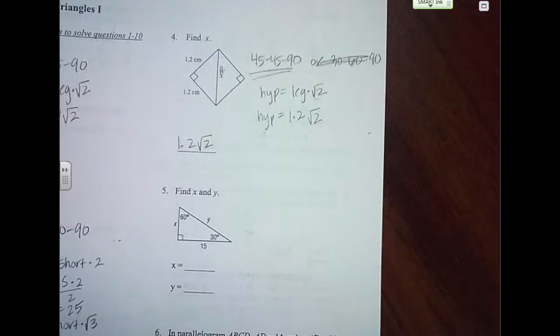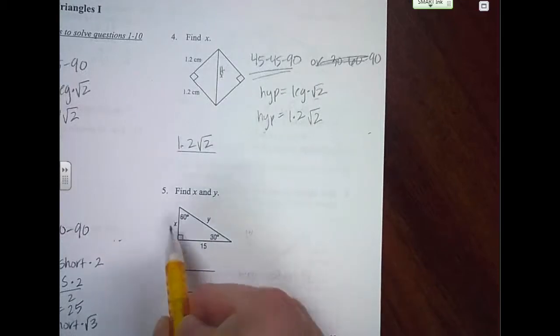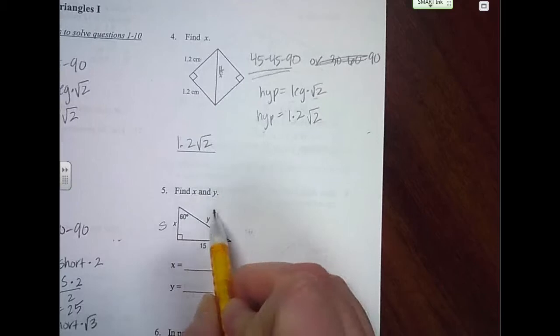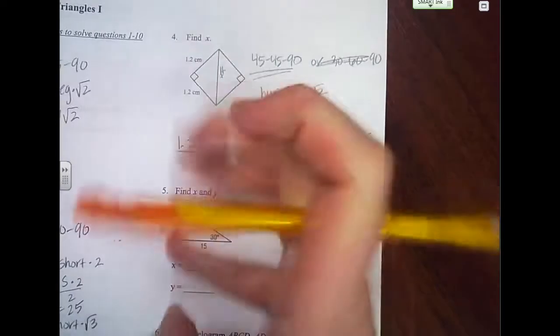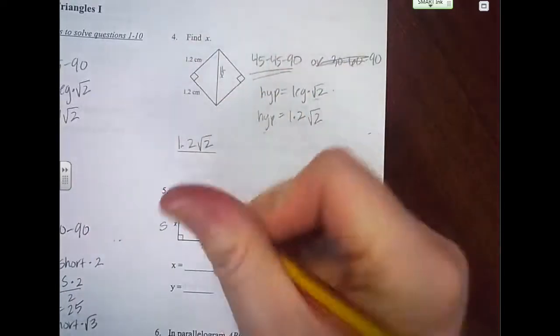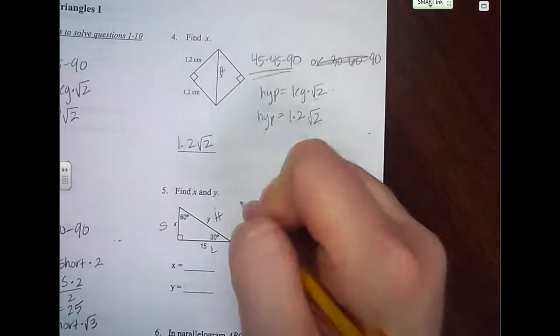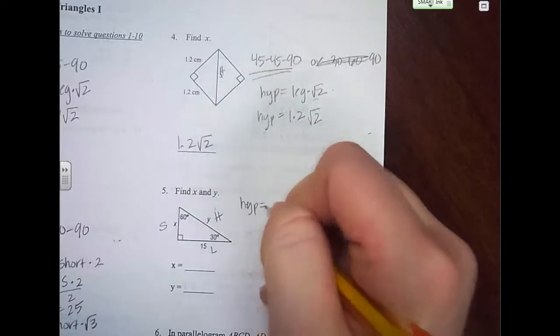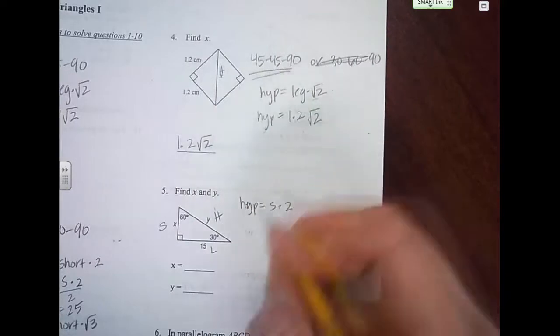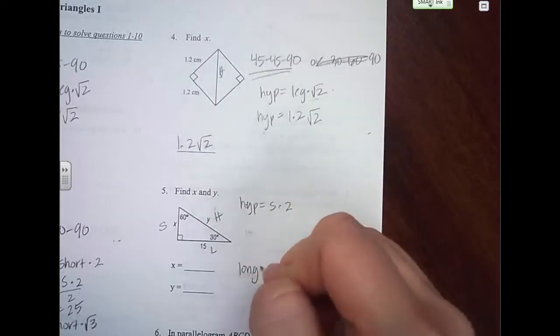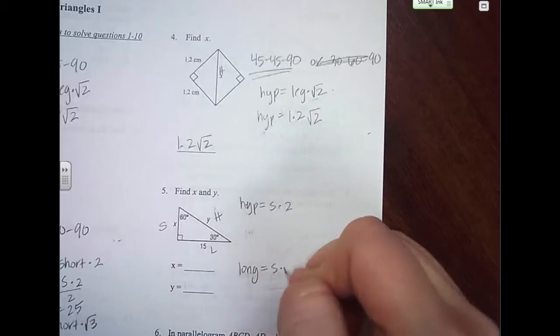Number 5, find X and Y. So now we have a 30, 60, 90 triangle. So let's label our sides here. This is the short, this is the hypotenuse, and this is the long. So hypotenuse equals short times 2, and the long equals short times square root 3.